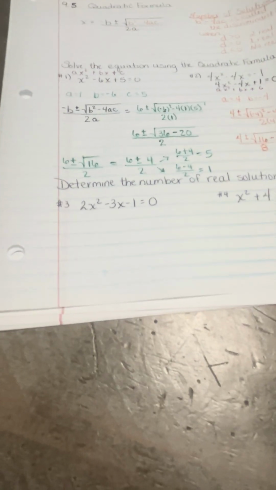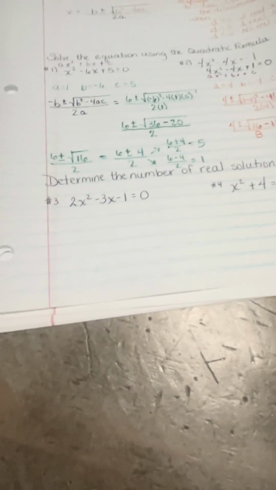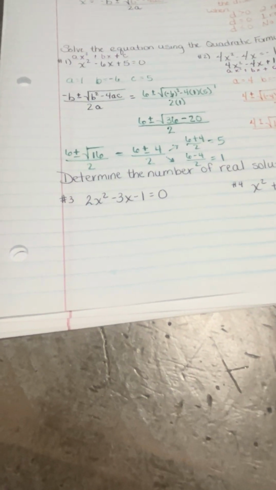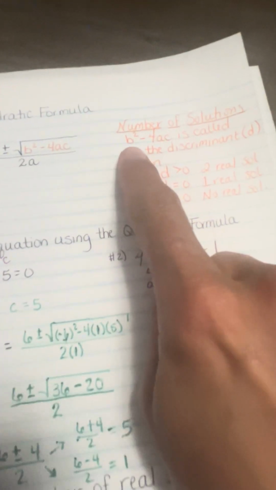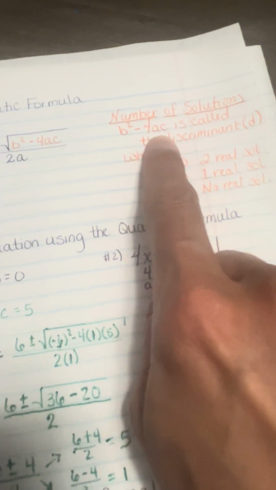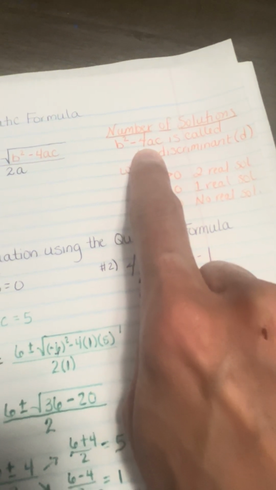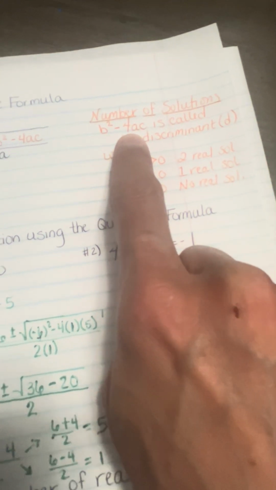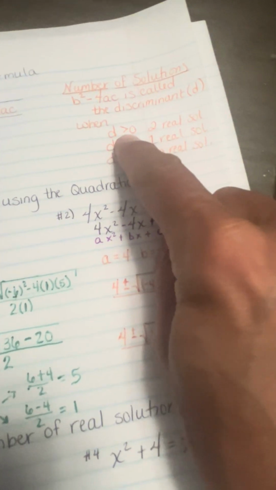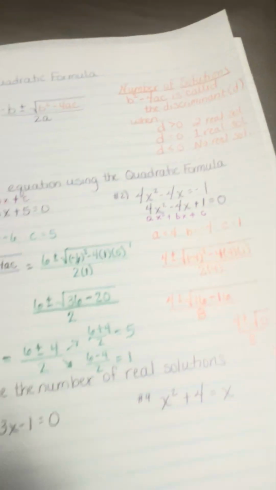We have to make sure we're in standard form, everything's on one side of the equal sign, and our leading coefficient is 1. And then we need to identify the values of a, b, and c so that we can plug them into the discriminant and do the math. And then we're looking to see if that number is greater than 0, equal to 0, or less than 0.